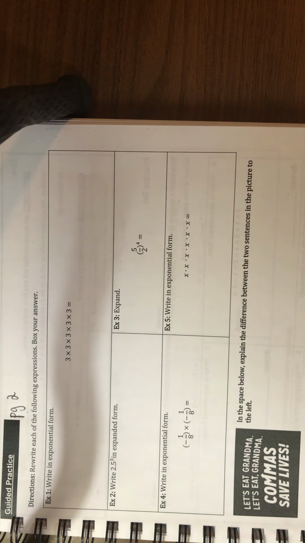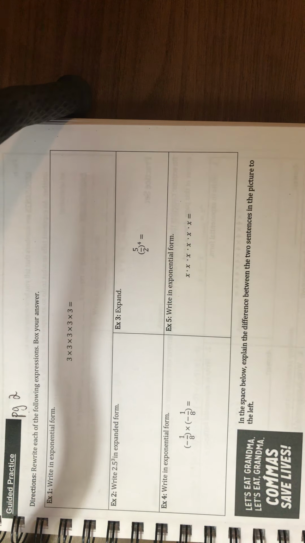And we're currently on page 2 of our brand new packet. Welcome to Unit 4, Exponents in Scientific Notation. And today we are rewriting the expressions in exponential notation or expanded notation. That's what we're doing today, okay?